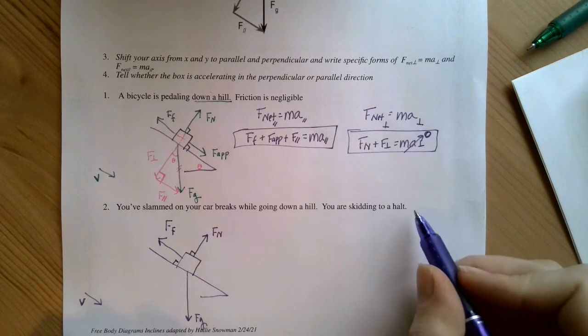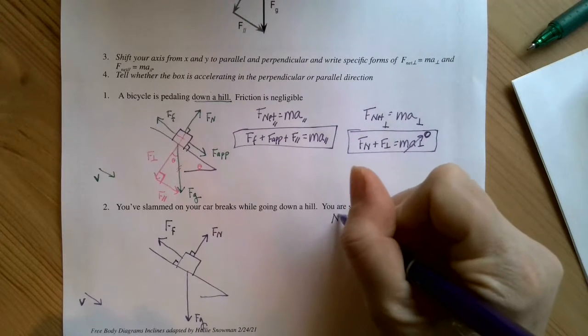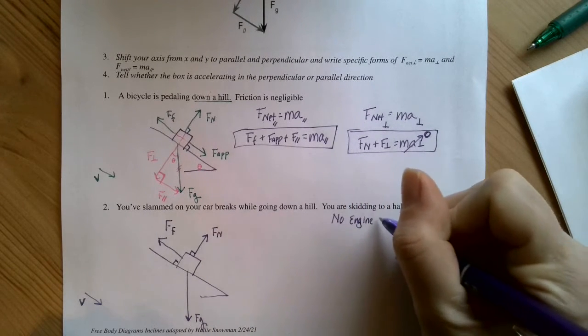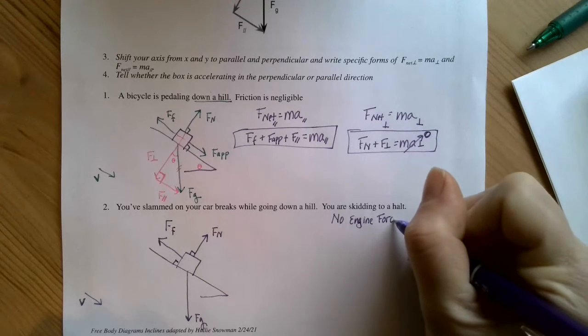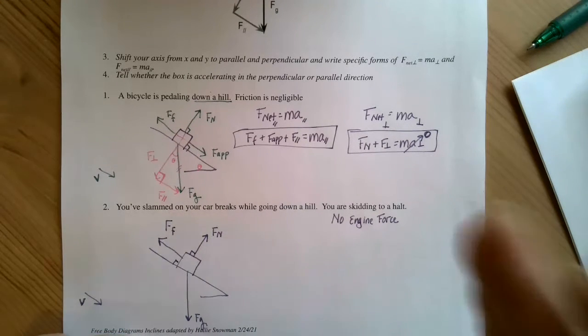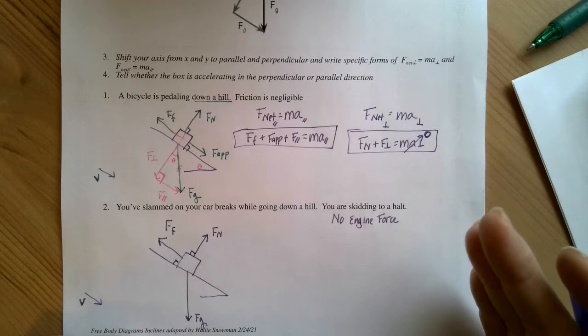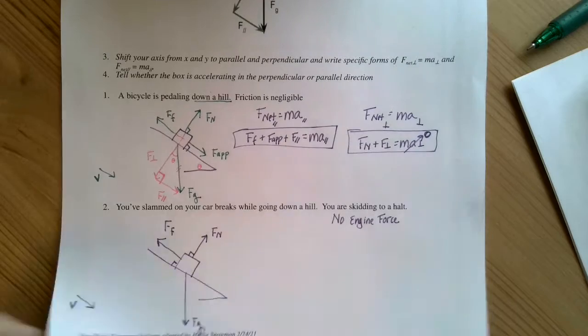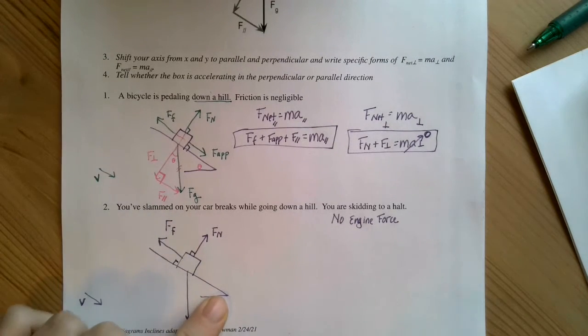Okay, we're skidding to a halt, so there is no engine force. You may not realize this, but your engine disengages when you hit the brakes. If you drive standard, you know this because you actually have to hit the clutch and disengage the engine. So you are not continuing to propel yourself forward at the same time you're braking. So we're now done with the original forces.